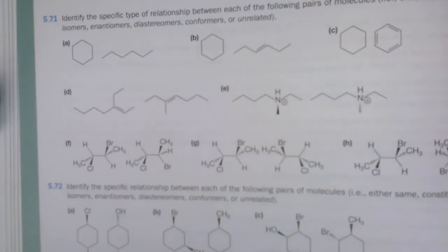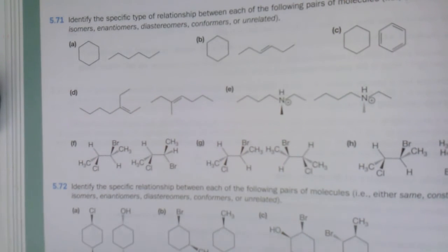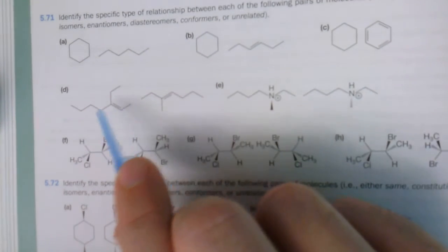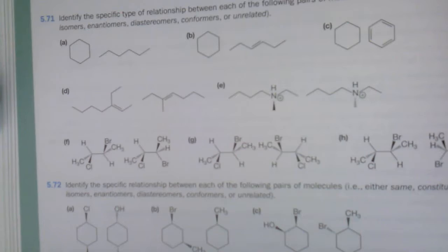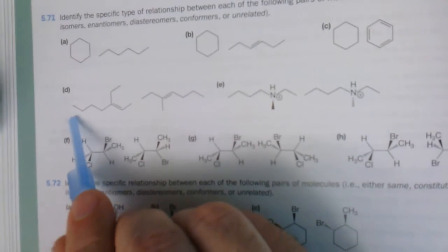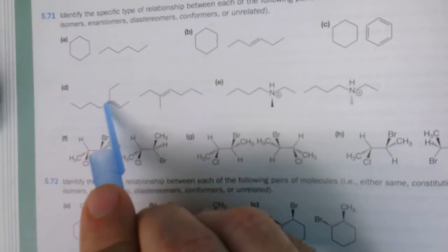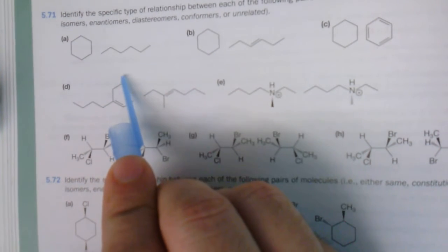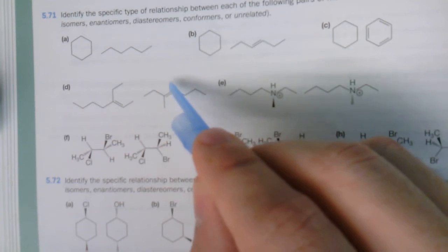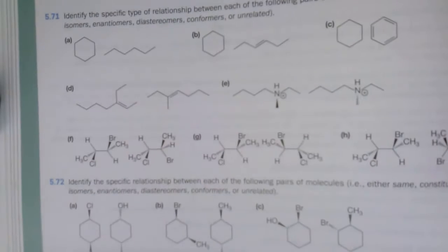D, I saw a lot of people, well, I graded this one based off of what was in the solutions manual. So shame on me for that. But the solutions manual actually didn't draw this molecule correctly. They chopped off a carbon. So if we count, and this is probably a misprint in this part of the text, we have 1, 2, 3, 4, 5, 6, 7, 8, 9 carbons on this side, and 1, 2, 3, 4, 5, 6, 7, only 8 carbons in this molecule, so they're not isomers. They would be unrelated.